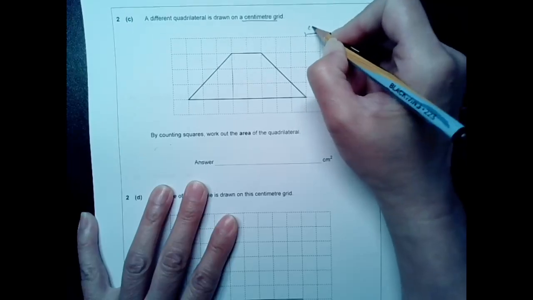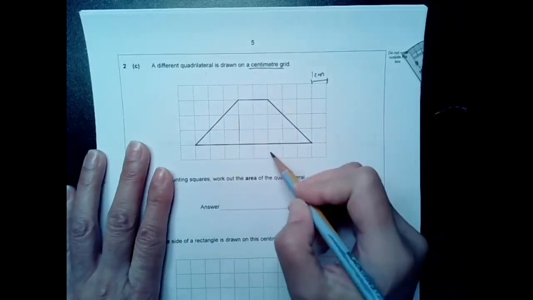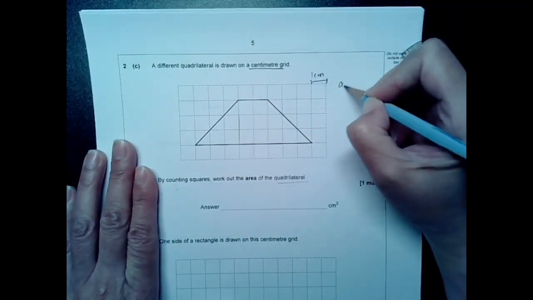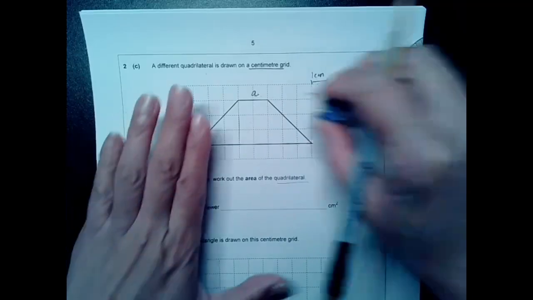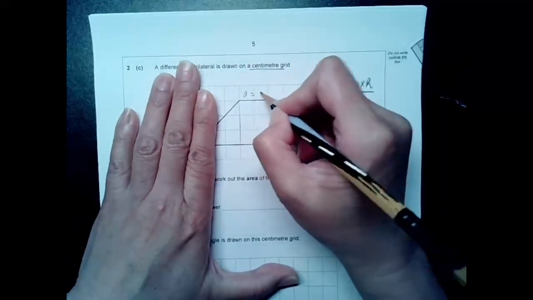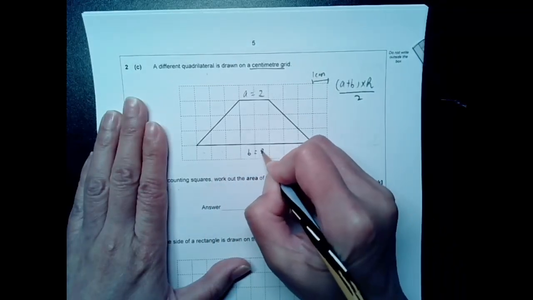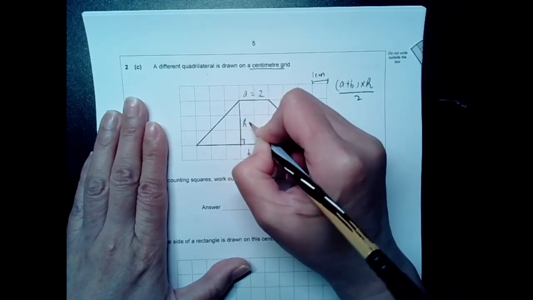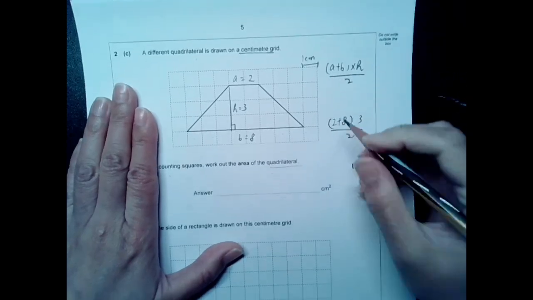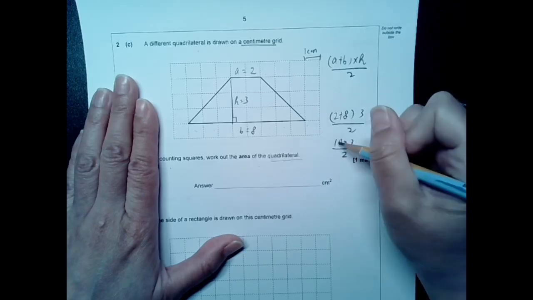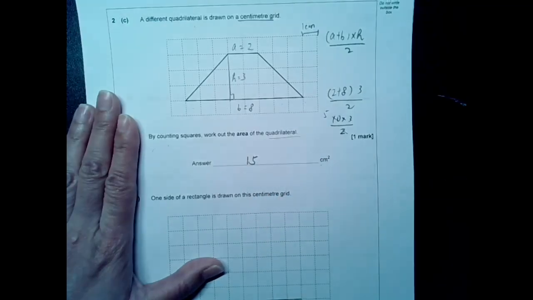All right, and then the second part of the question. This is drawn in cm, so each bit is 1 cm. Just write down whatever information I have here. And then we need to find the area of this quadrilateral. It's a trapezium, so it's (a plus b) times height divided by 2. Our a is 2, and b is 8. Height is 3. So we have 2 plus 8 times 3 divided by 2. So 10 times 3 divided by 2, I'll do some cancelling here. So the area is 15 cm squared.